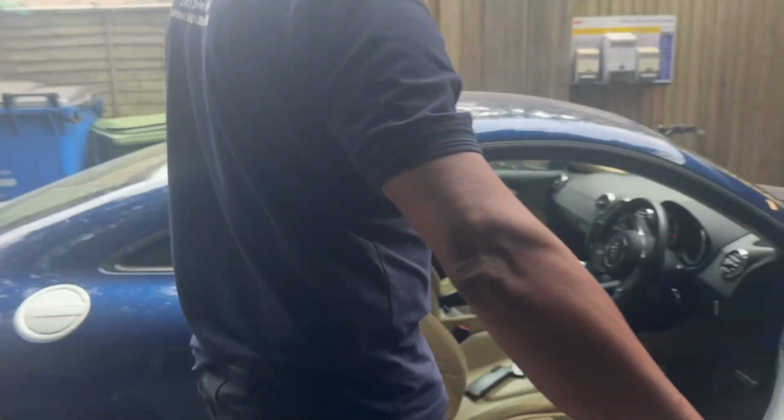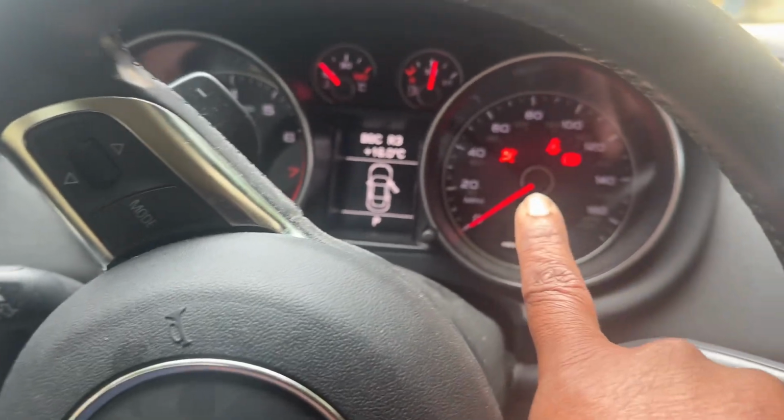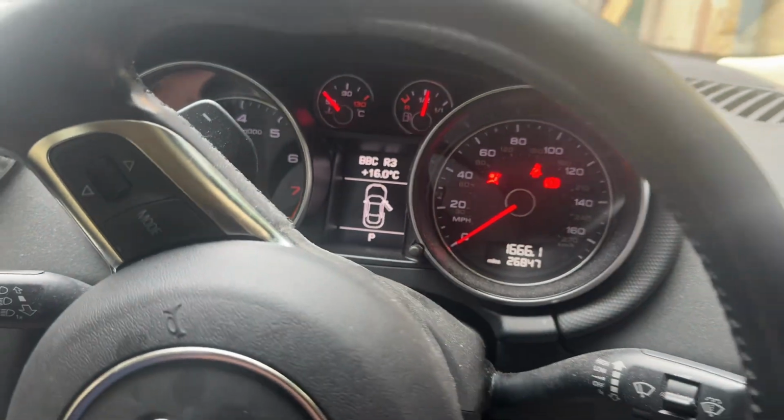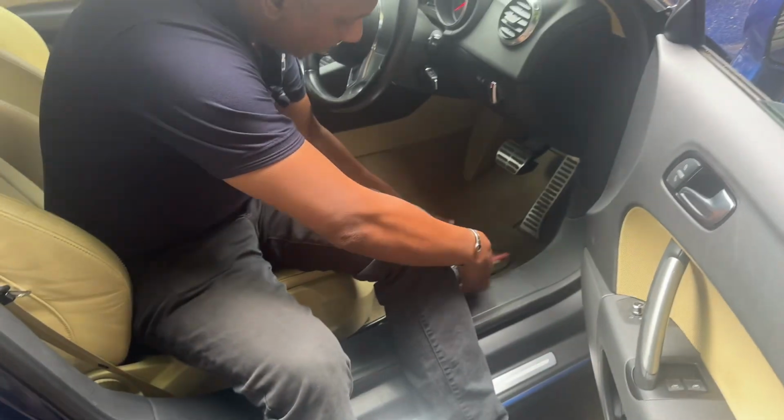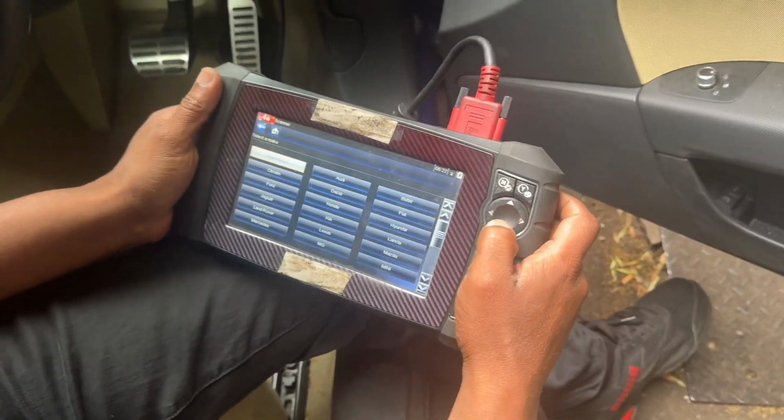For a problem like this, we need computer support to first identify the problem. Let's do it together. You can see at the dashboard the airbag light is on. The other one, for the seat belt, is not a problem. That's the problem the vehicle has at the moment. I'm going to take a computer report, airbag section SRS.